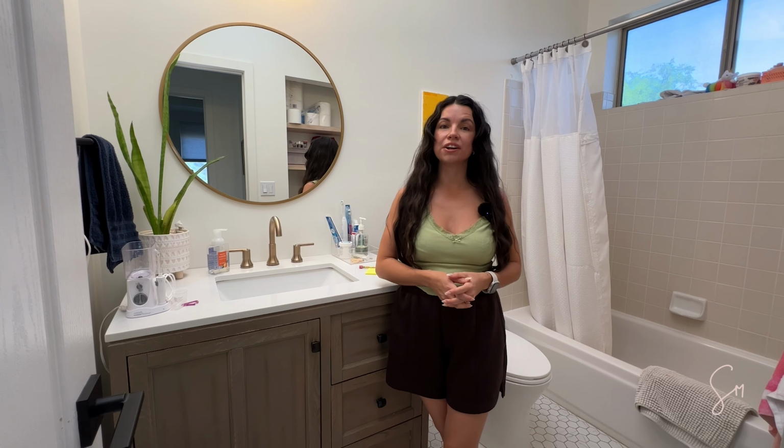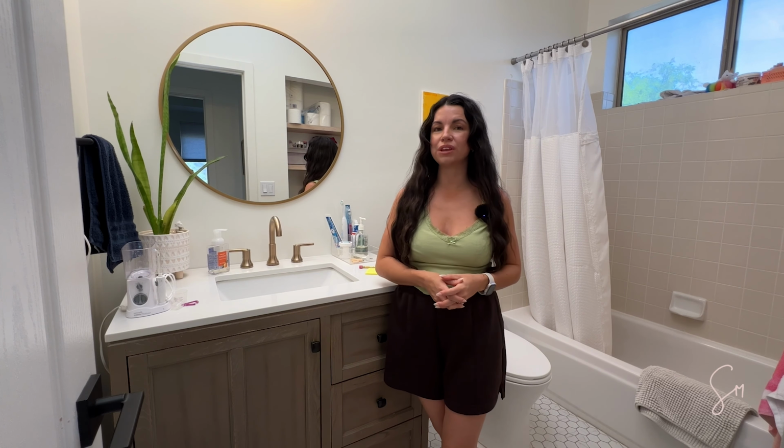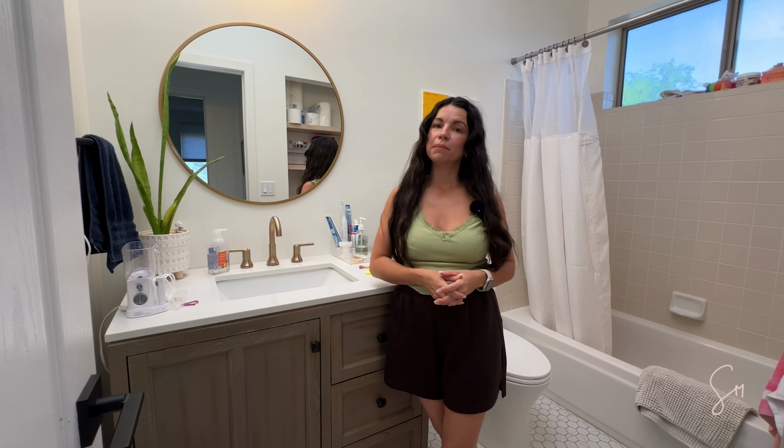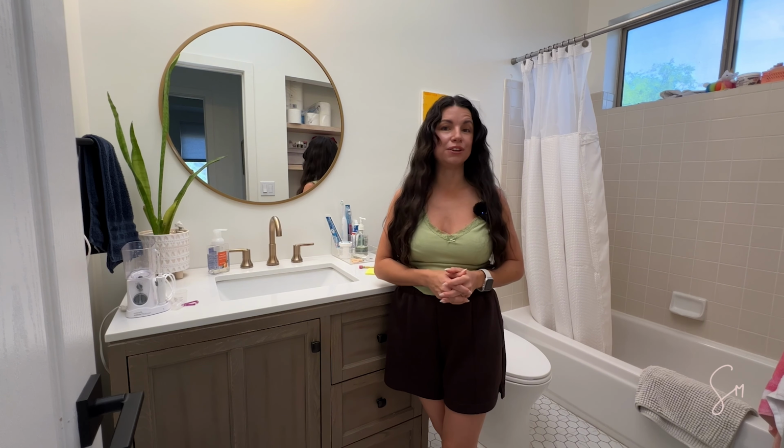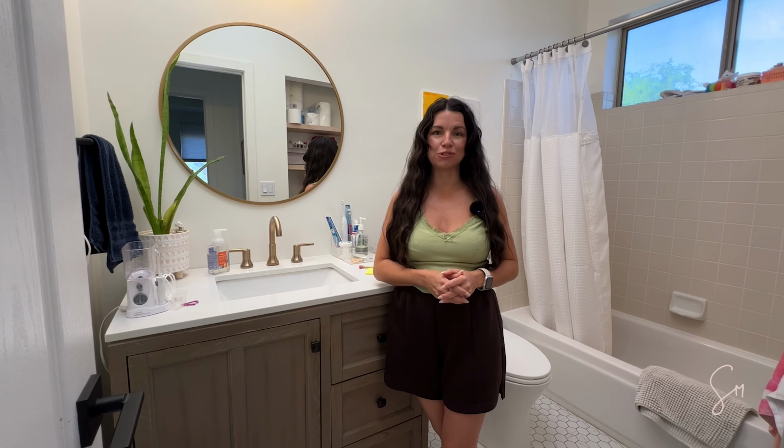Today, I'm tackling our kids' shared bathroom space using the M method. My daughter was recently gifted a new vanity for her bedroom, and she promptly took all of her skincare, makeup, and most of her hair care and moved it into her new bedroom vanity. So that completely changed how this space needs to function.